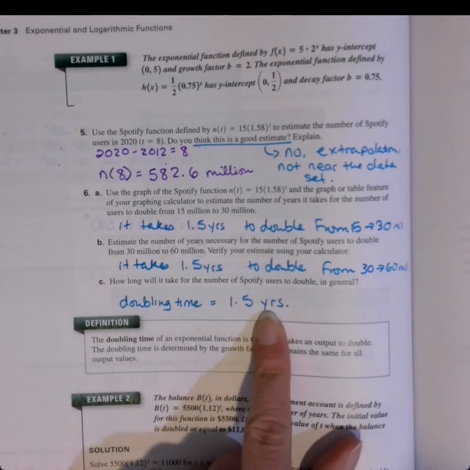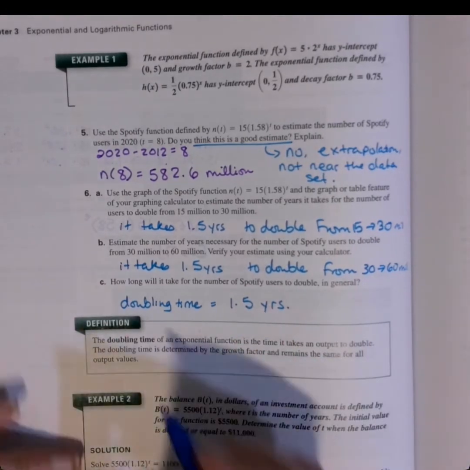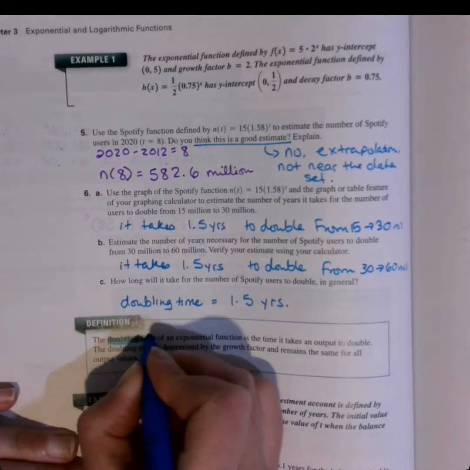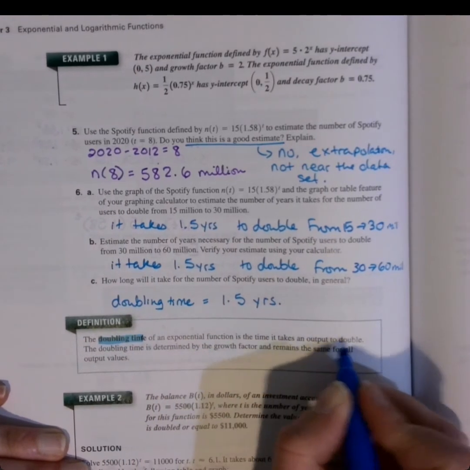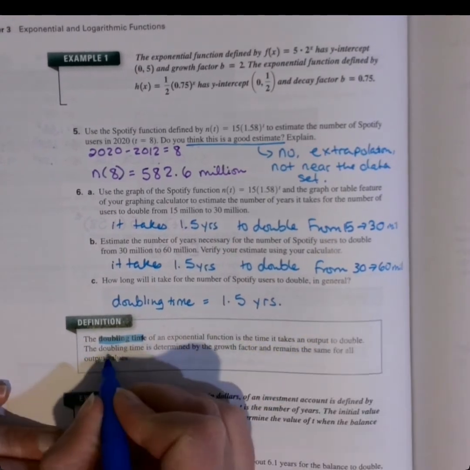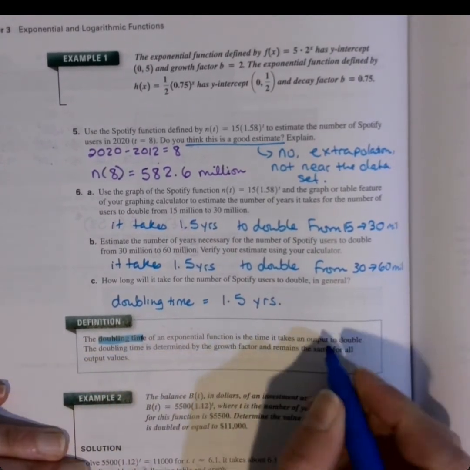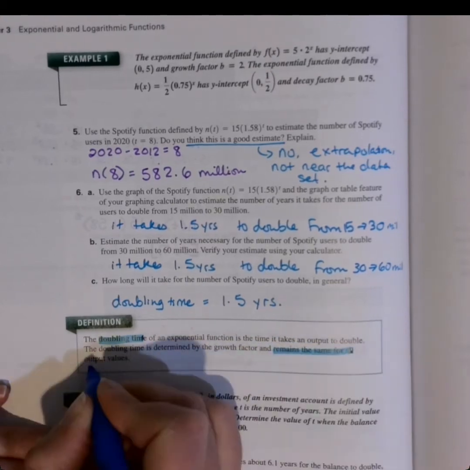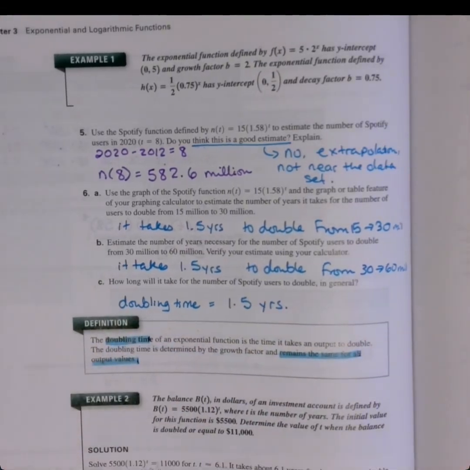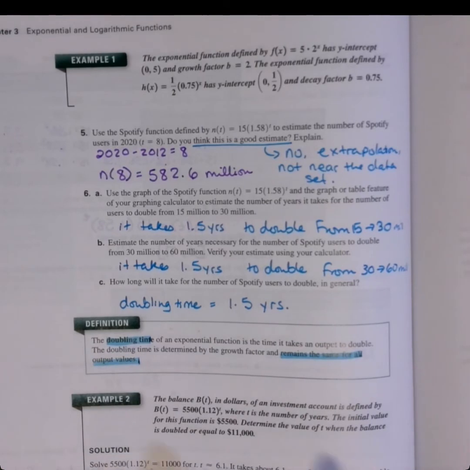It's going to take 1.5 years. So note here in this definition that the doubling time of an exponential function is the time it takes for the output to double. The doubling time is determined from the growth factor and remains the same for all output values. So it's constant. I get the same doubling time no matter what I'm doubling between.